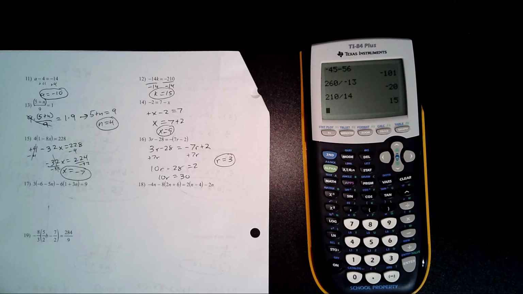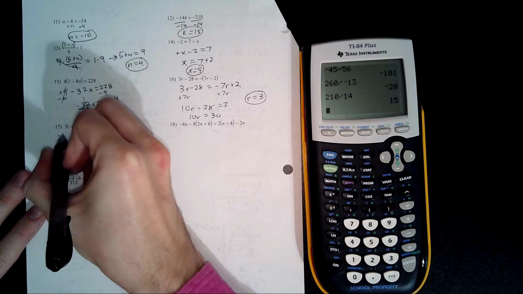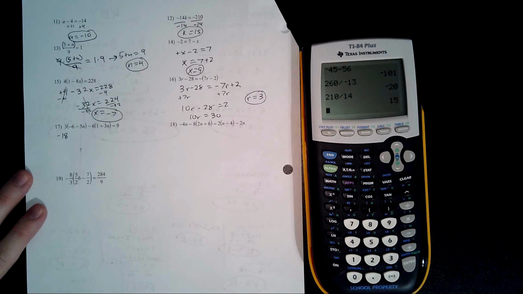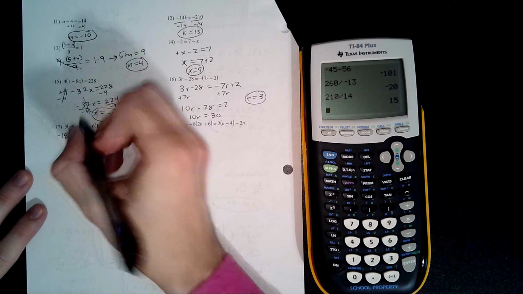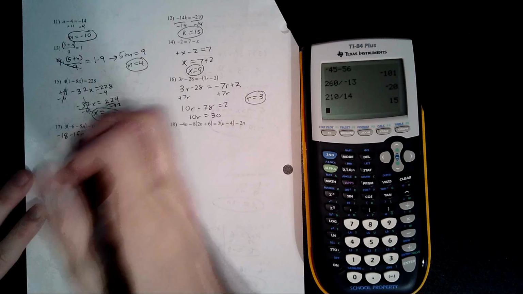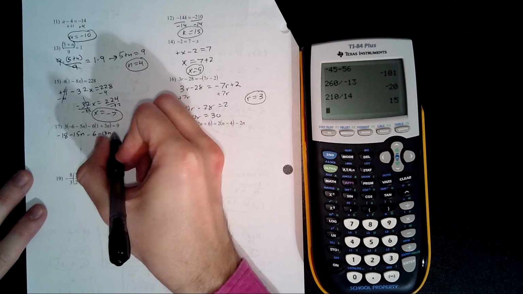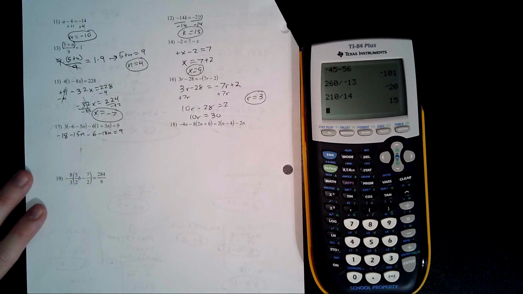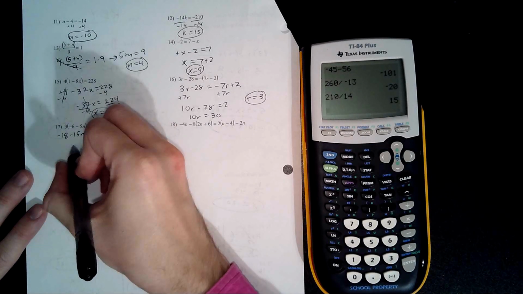I'm going to write smaller on the next one so I don't run out of room. So on this guy, we have 3 multiplied by negative 6 is negative 18. 3 multiplied by negative 5n is negative 15n. Minus 6 minus 18n equals 9. After that, we need to add like terms on the left-hand side. So we're going to go ahead and do negative 18 minus 6, and that's negative 24.